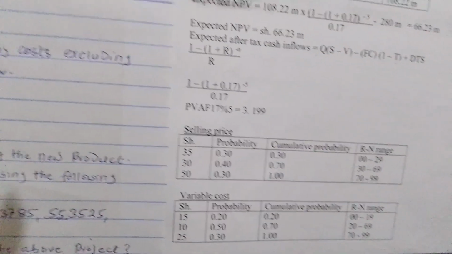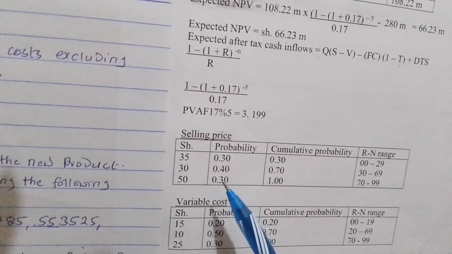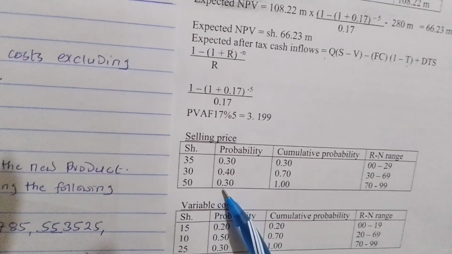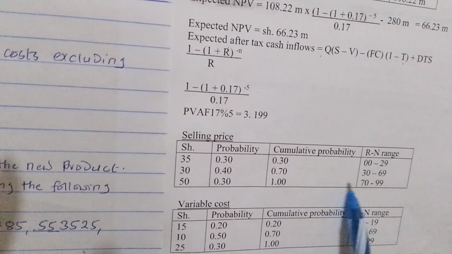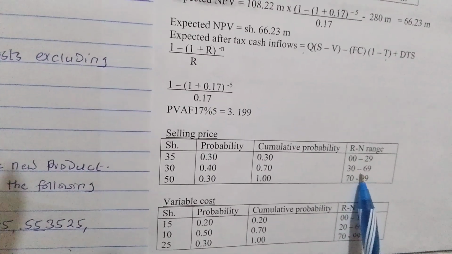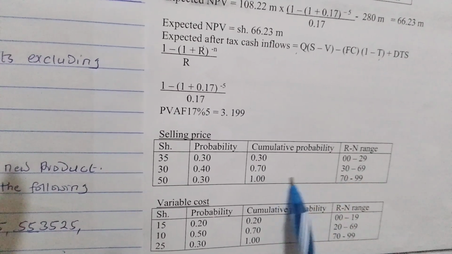Next, go to random number 63 and you go to the selling price. 63 is between 30 and 69. So the selling price will be 30.